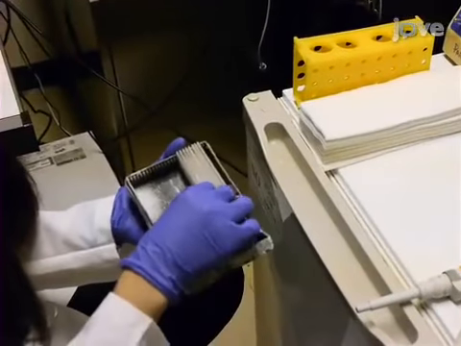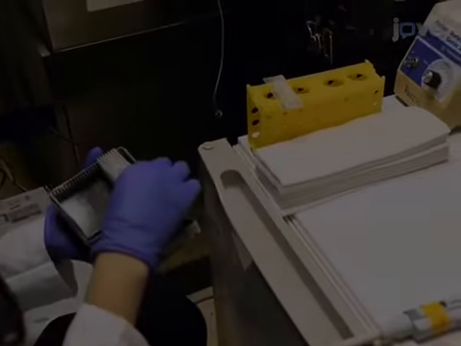Immediately prior to microdissection, let frozen slides thaw for 10 seconds.